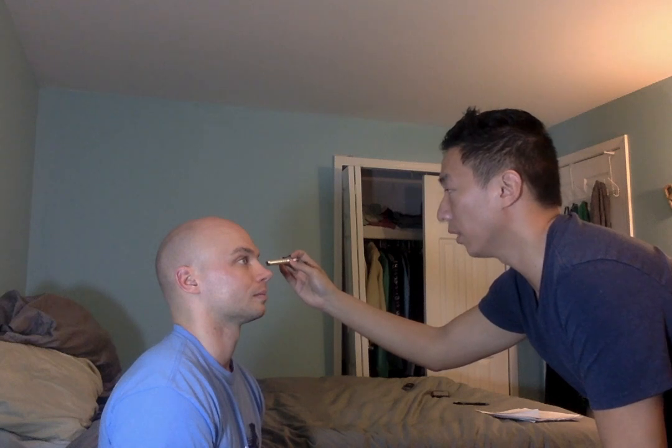Just look straight ahead. Pupils appear to be symmetric in size and approximately 3 millimeters. I'm going to use my pen light to test your pupils. Patient's pupils are equal, round, and reactive to light, with no evidence of nystagmus.